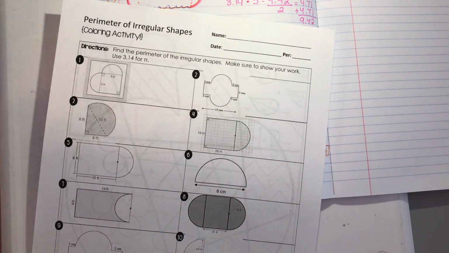Who was passing out papers last week? I love her, but she's not here. I can put some papers. Oh, I got some papers. It's fine.